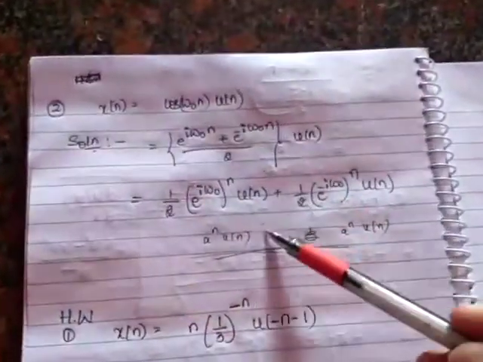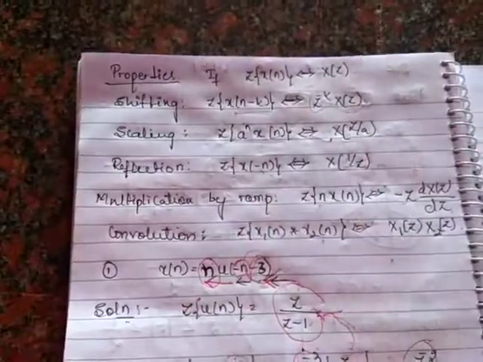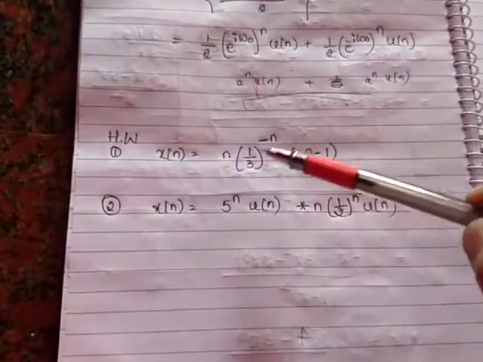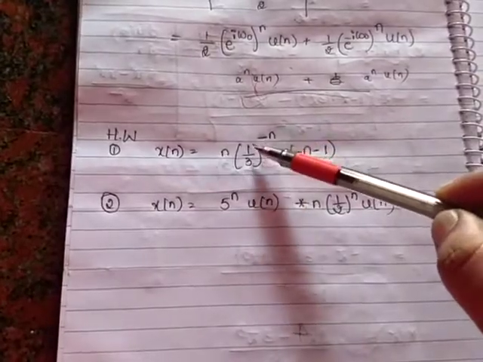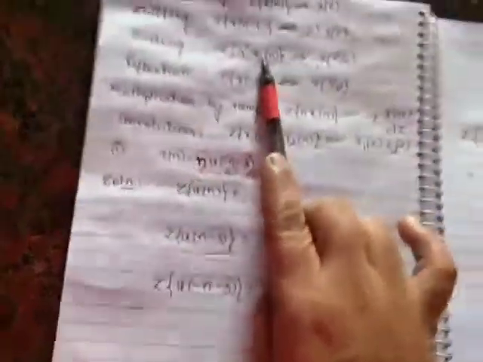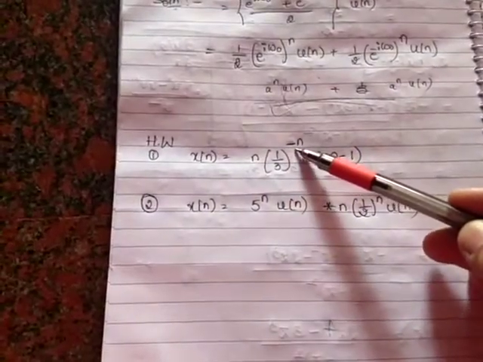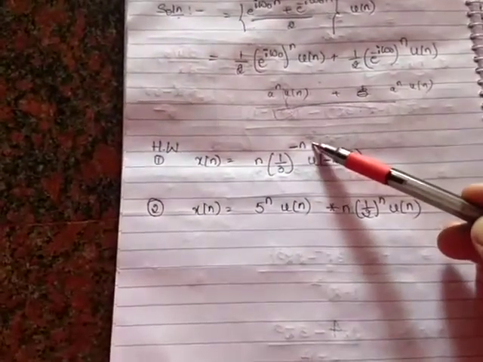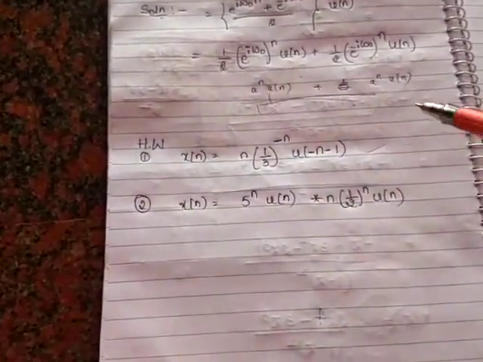Now, here again the base signal is u of n. First, get the Z transform of u of n, then apply the scaling property. Try to do this, and these two are the homework problems. Here, I'll just give you one hint. 1 by 3 to the power of minus n is there. If it was just n, you would have applied this scaling property, a power n into x of n. But here minus n is there. So first we should convert it into 1 by 3 to the power of minus 1 to the power of n, or it becomes 3 power n into u of minus n minus 1. Try to do this.